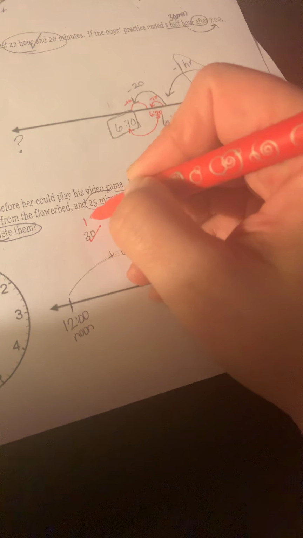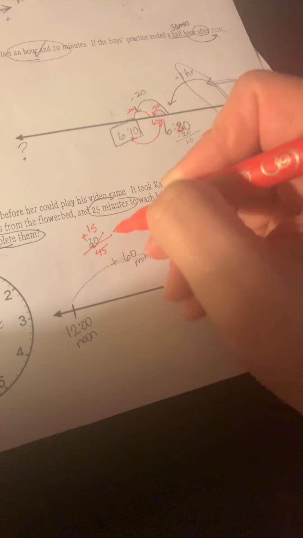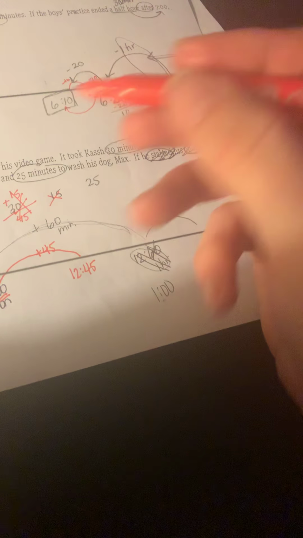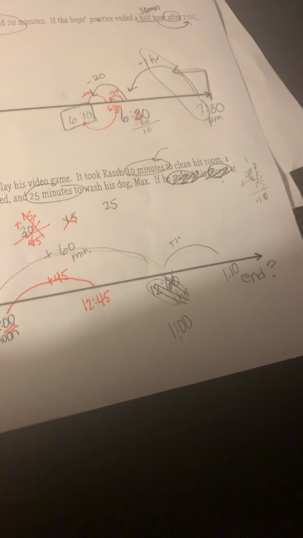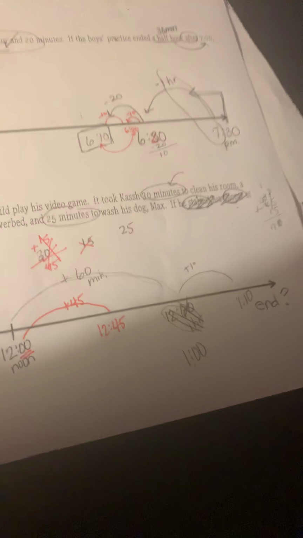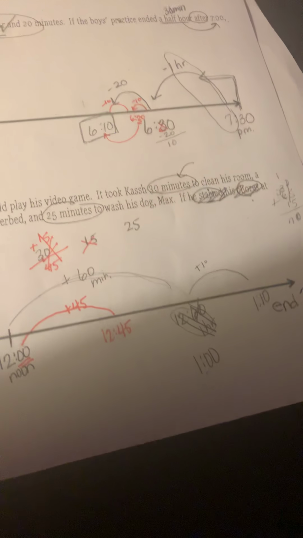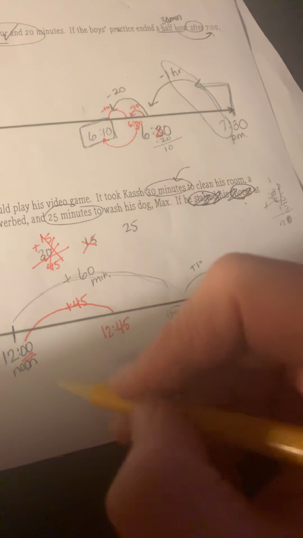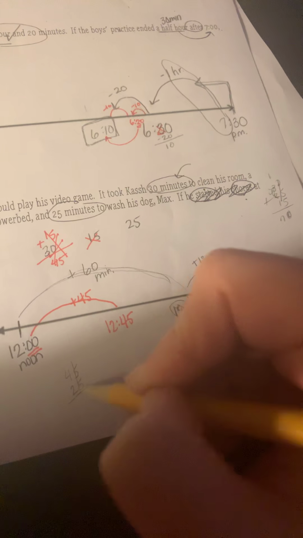So what would we do? Well, I would hope that they'd say maybe 30 plus 15. What's that? 45. Okay, so let's knock them both at the same time. 0 plus 45 is 45. So 12, 45. Now what do we need to jump? 25. Well, how many minutes are in an hour? 60. Yeah. And if you add 25 and 45, you get 70. So, no, we don't want to do that.